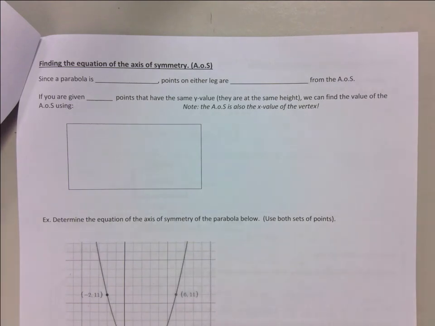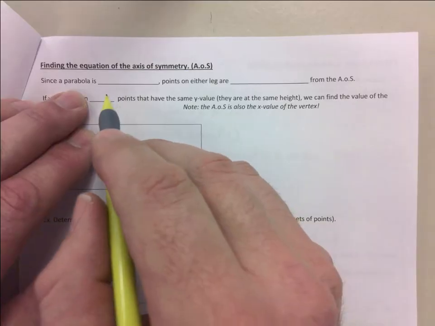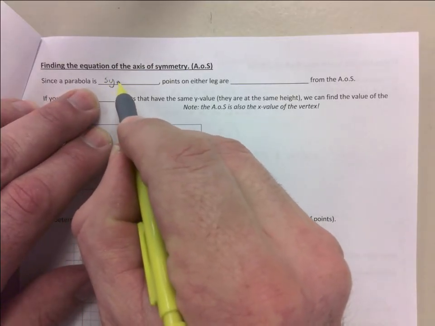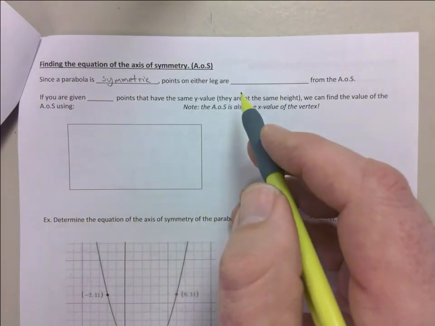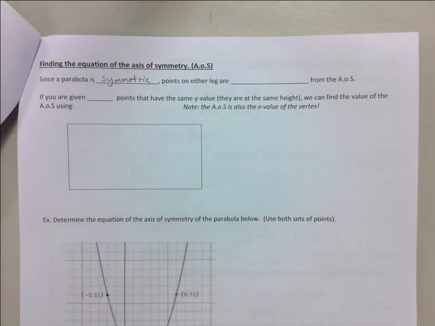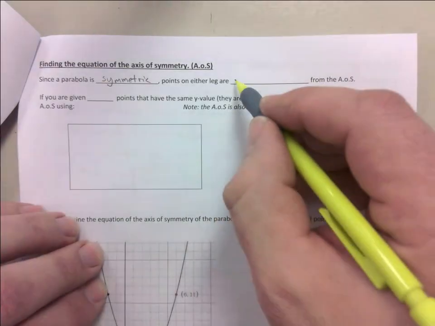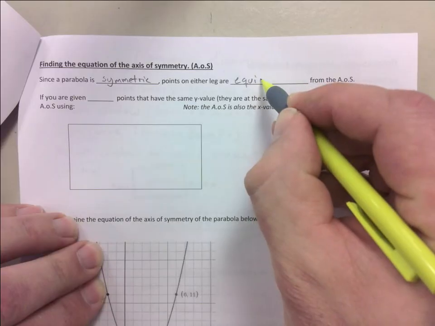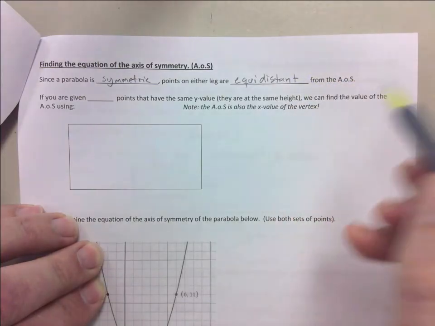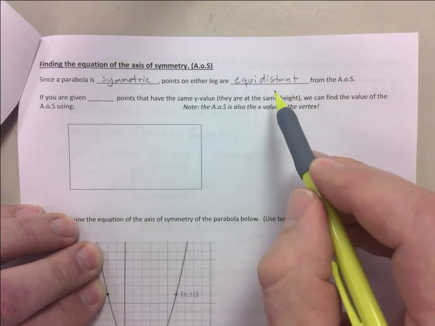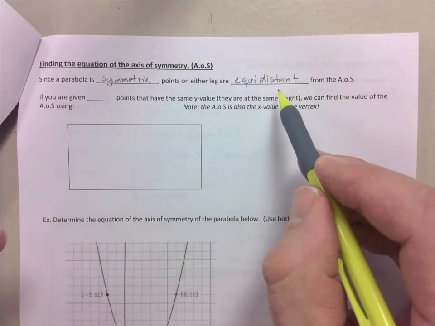Okay, so a little bit more about the axis of symmetry. Remember, the axis of symmetry cuts your parabola in half. It goes through the vertex. So since the parabola is symmetric, points on either leg, here's a word you don't use on a regular basis, equidistant. It means they're the same distance from the vertex, okay?